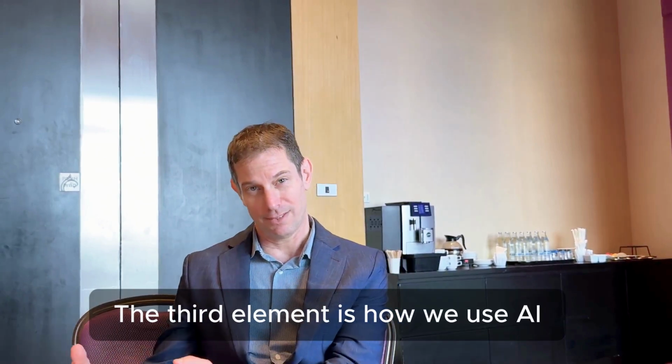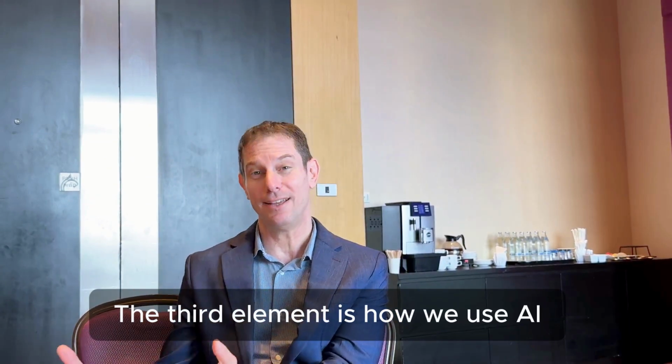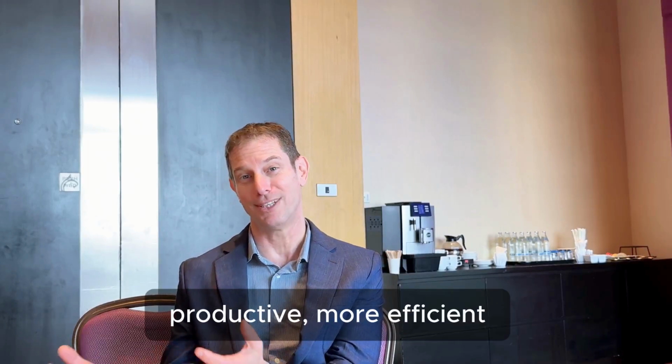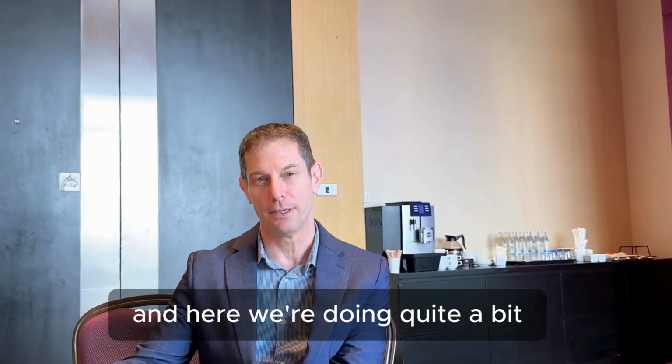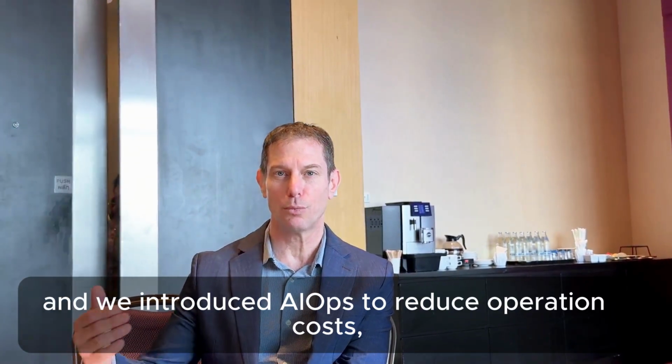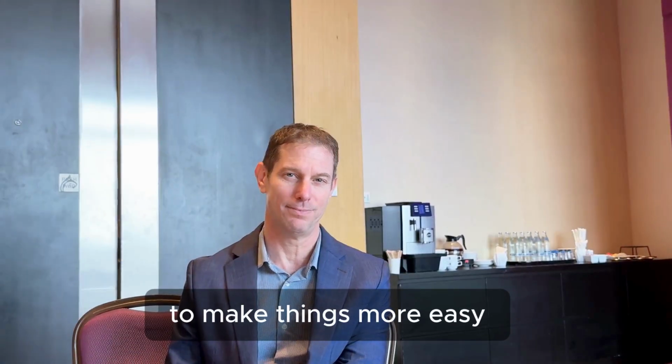The third element is how we use AI to make our products more productive, more efficient. And here we're doing quite a bit. We introduced AI Ops to reduce operation costs and to make things easier.